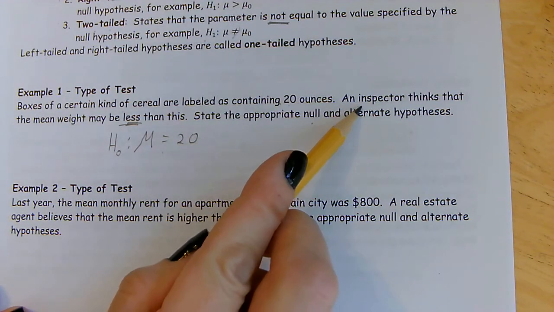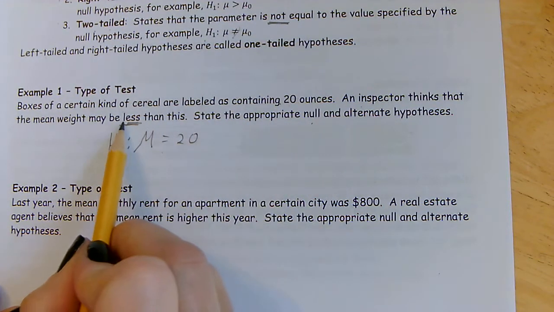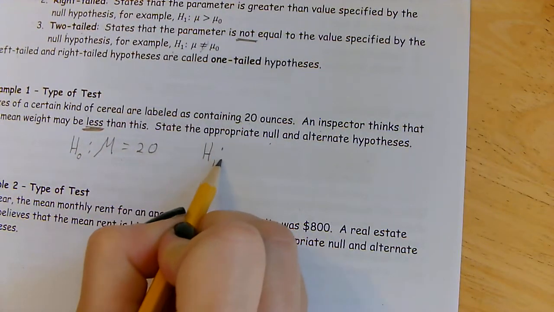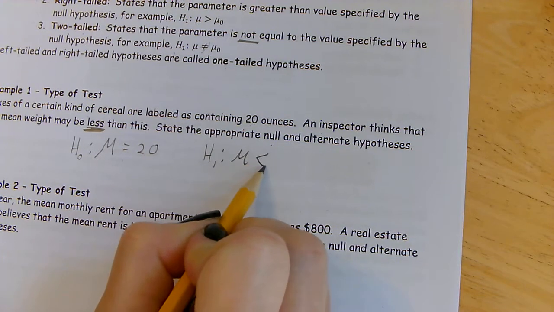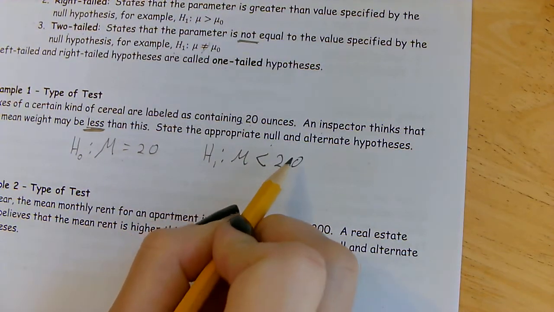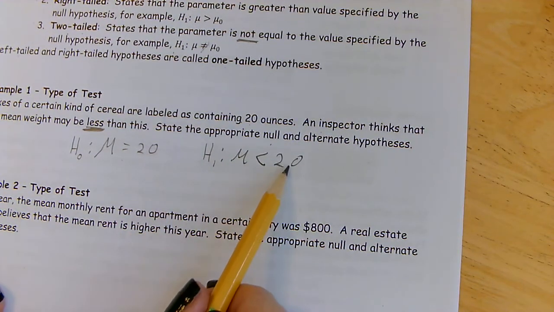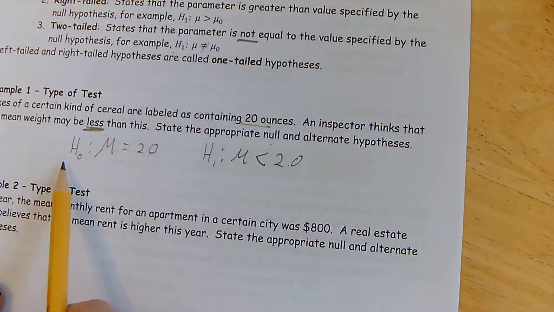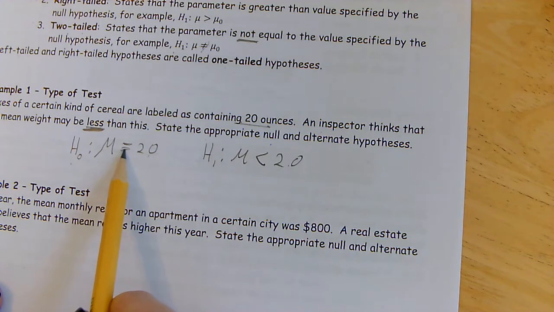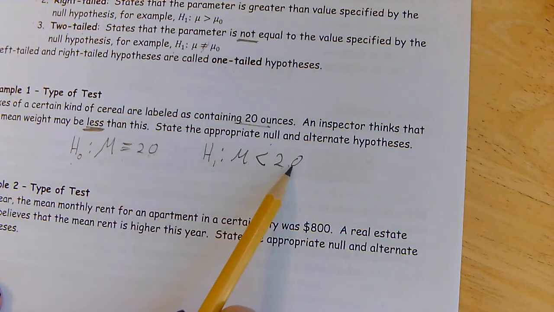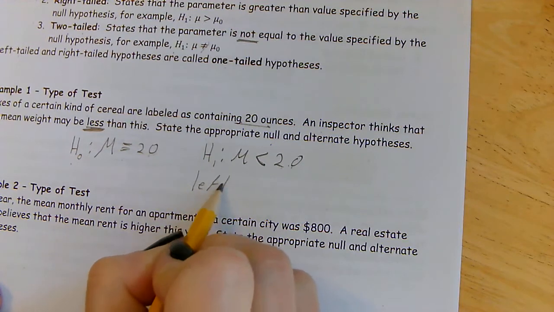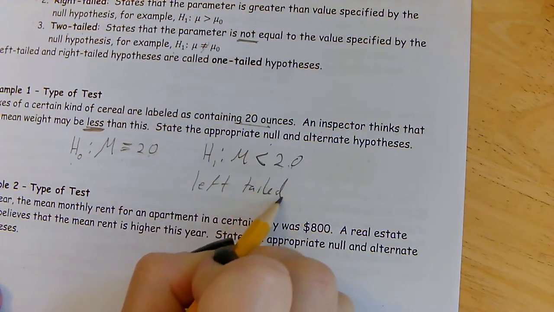But this inspector alternately says, hey, no, we think it's less than this. So the alternative hypothesis will be, we think it's less than the 20 that they claim. The null will always be equal, and these will be the same 20. So less than makes it a left-tailed test.